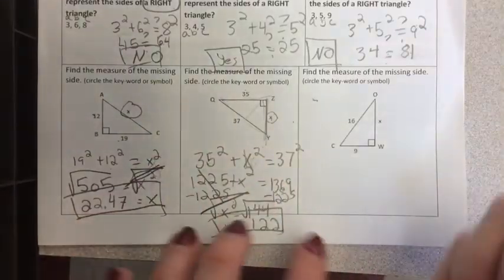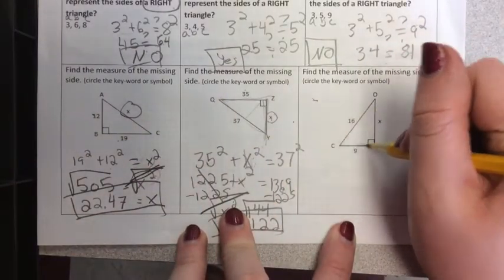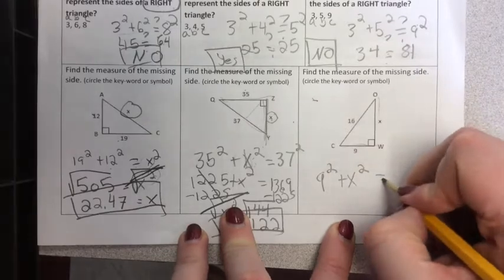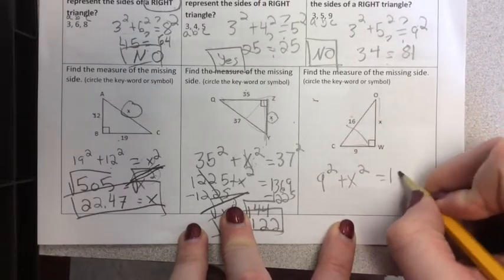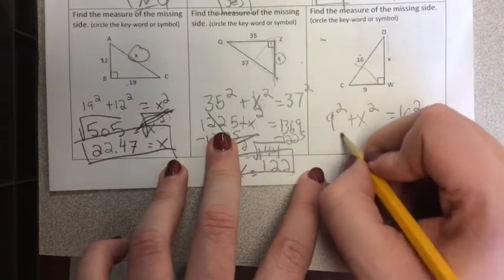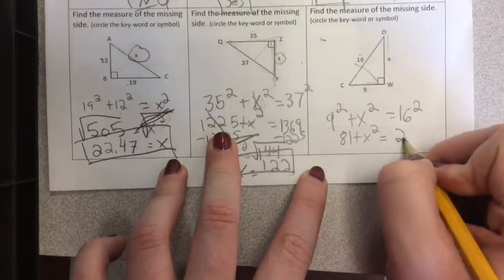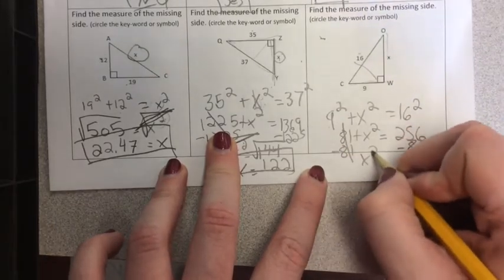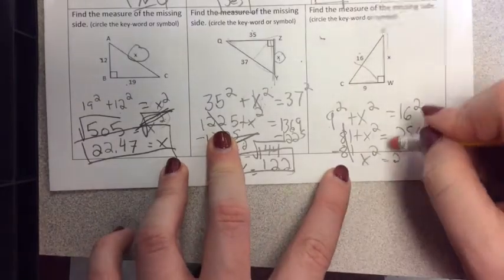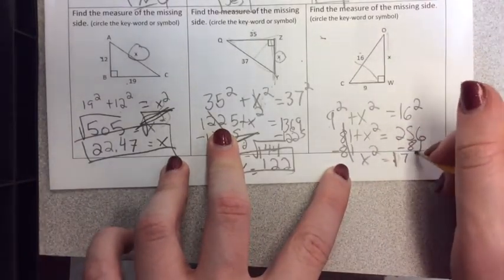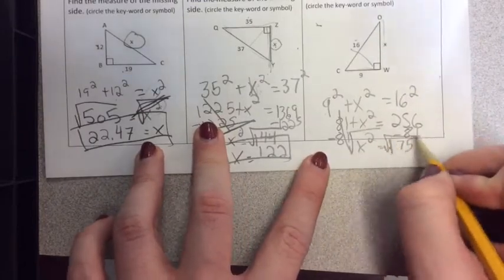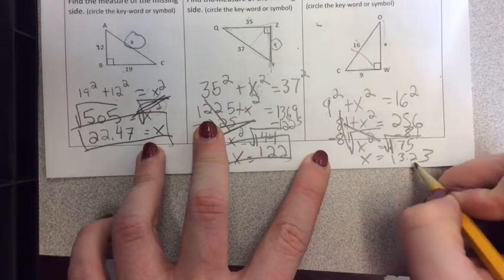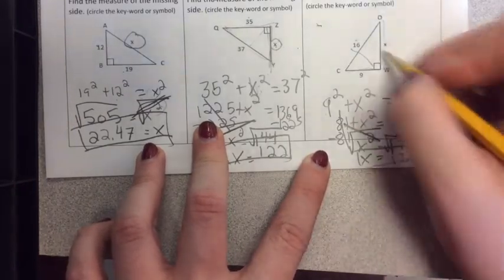All right, last example. So let's see. I have one of my legs, that's 9. I don't have the other one, so we'll keep that as x. And then I do have my hypotenuse, it's 16. All right, so this simplifies to 81. This simplifies to 256. Again, solve for x, so I'm going to subtract. And this simplifies to 175. Then again, I'm going to square root to get rid of this 2 and get x equals 13.23. So that is the length of this missing side.